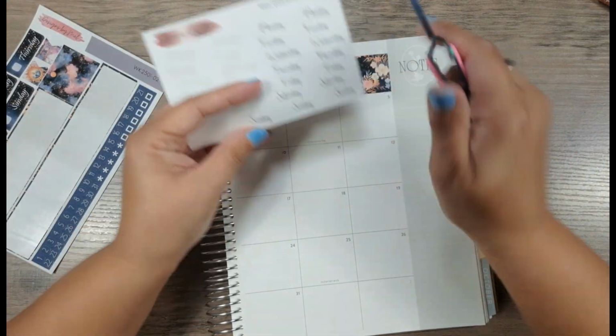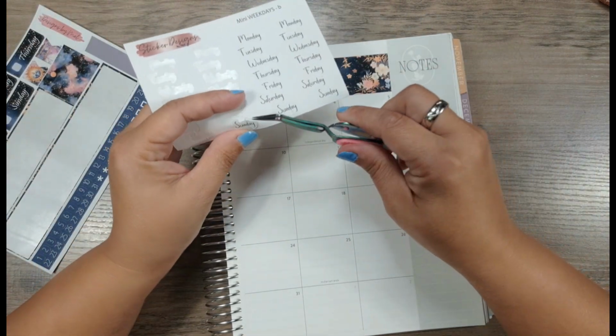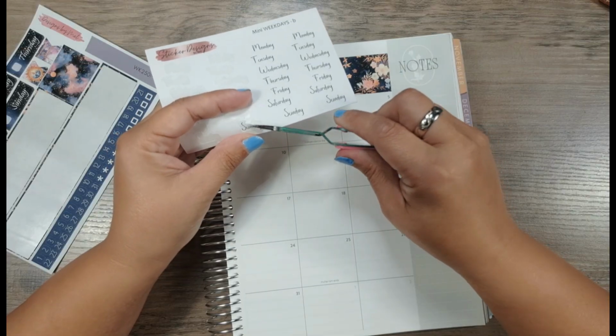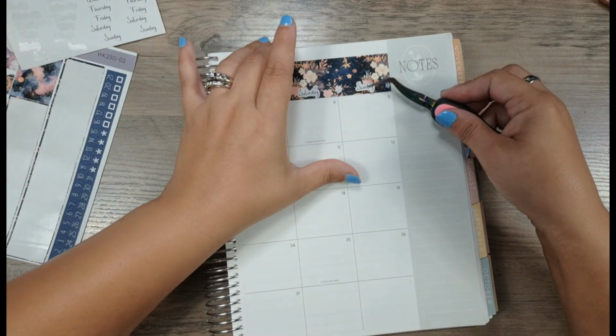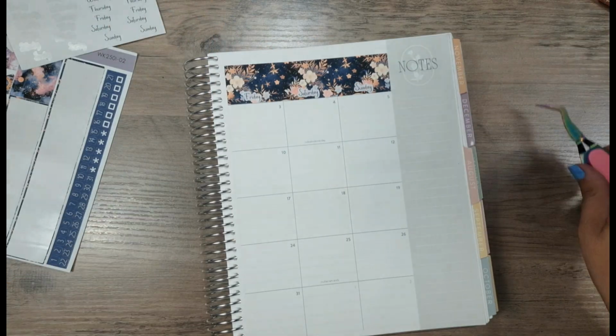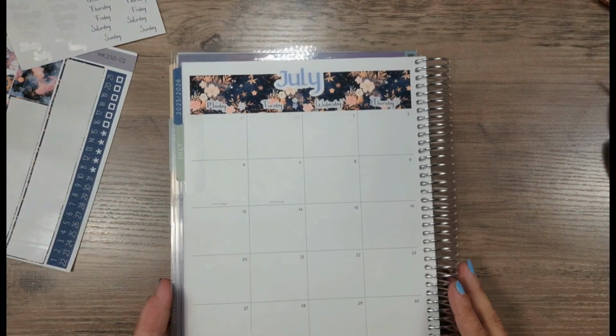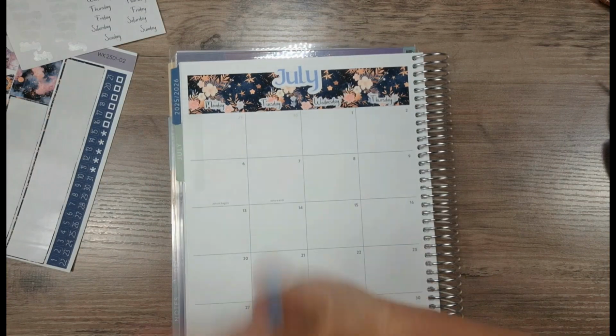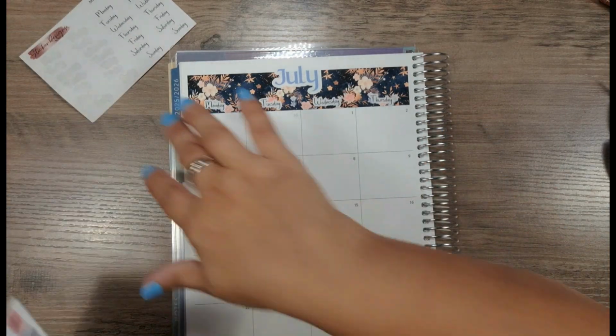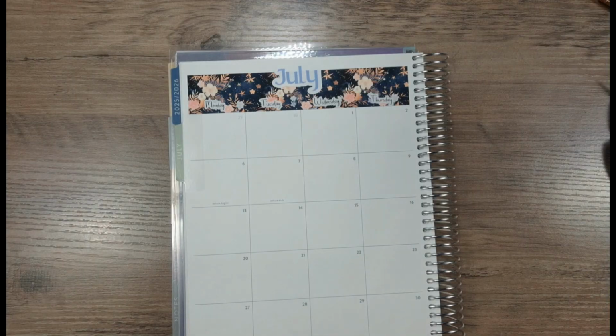And then with this weekly kit here, the Celestial one, I'm able to not only do a weekly kit, but I could also use some for a monthly spread if I wanted. So you have options when you buy these kits, which is what I like about them. And that's why I make them so full, if you will.